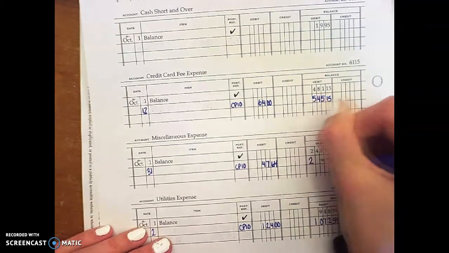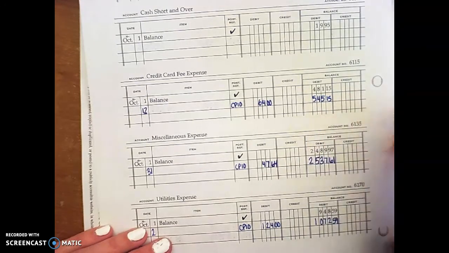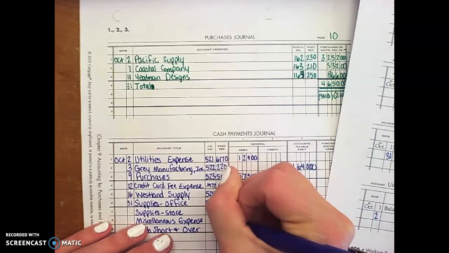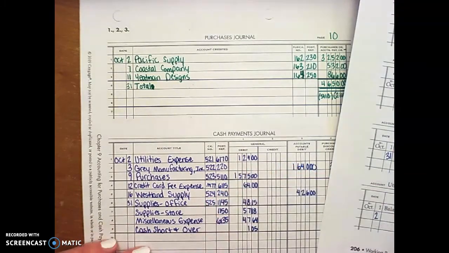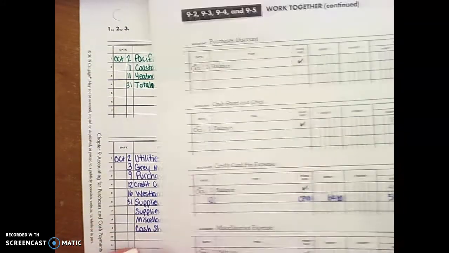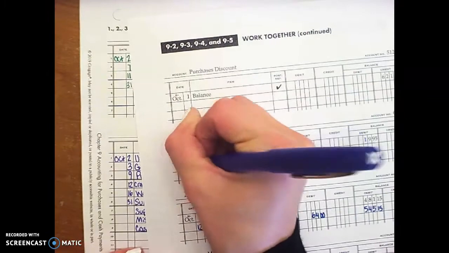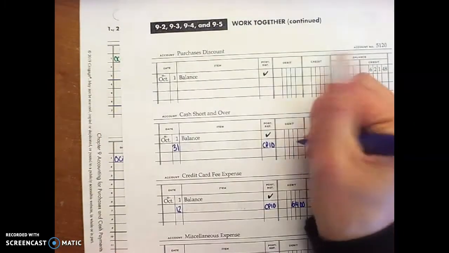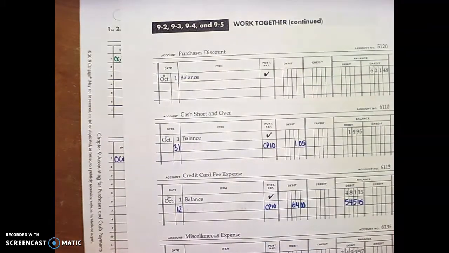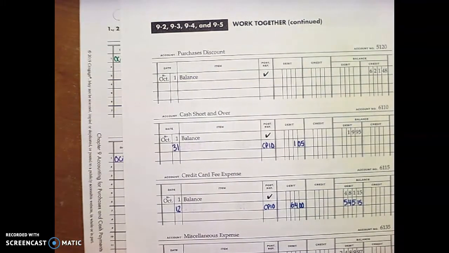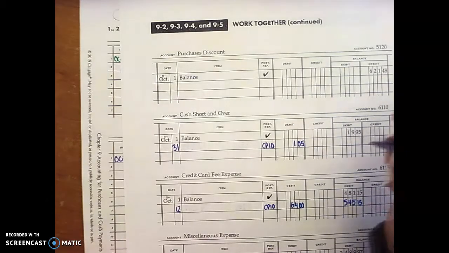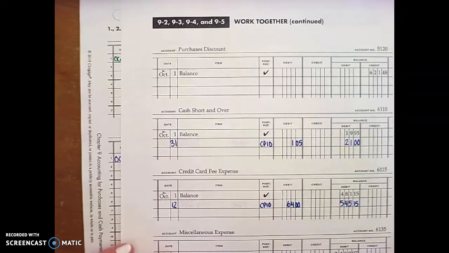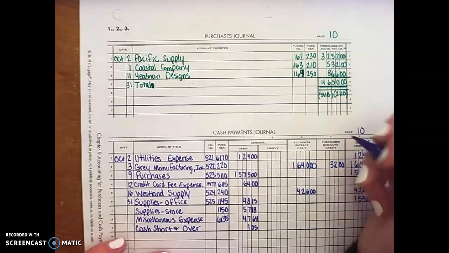And my new debit balance, $2,537.61. My account number 6135 is going in there. And the last one, cash short and over. It's a short of $1.05. Oh, my new balance, $21 even. And that was account number 6110.